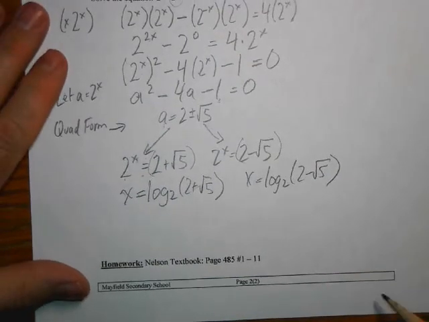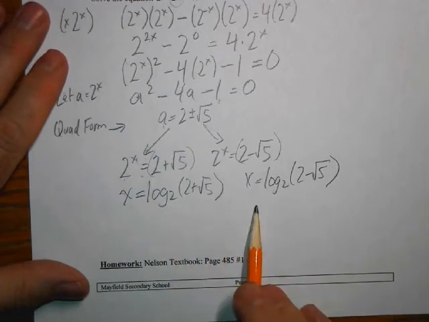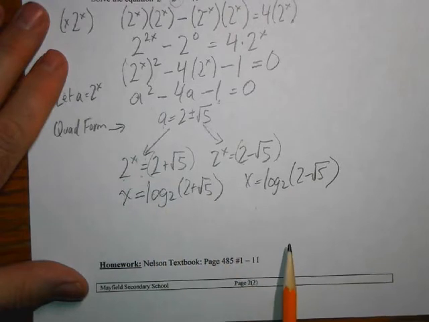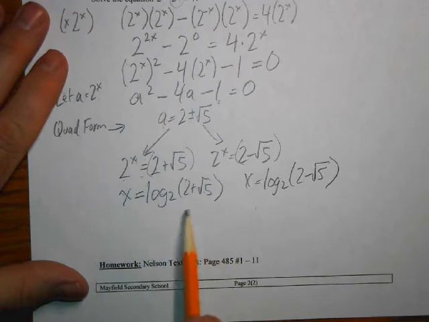Okay, now you might think, oh, that's good, we got two answers. One of the things we have to do when we are working with logs is make sure that all the solutions are valid. The biggest criterion is that when I'm taking the log of something, it has to be positive.